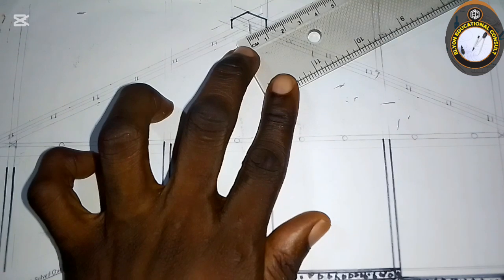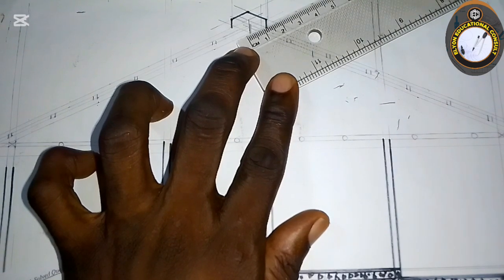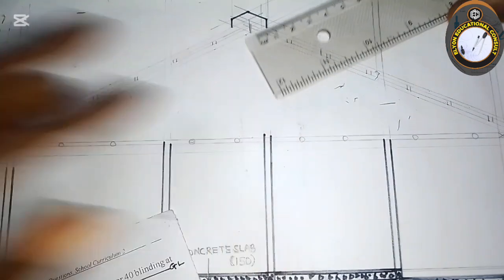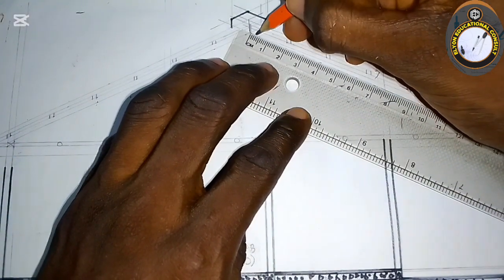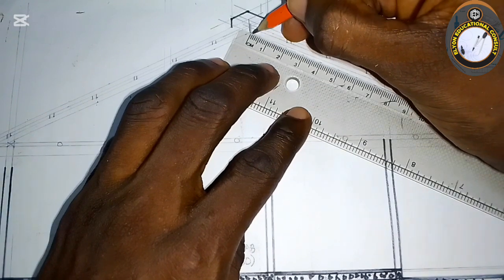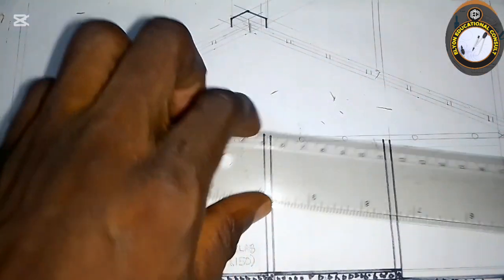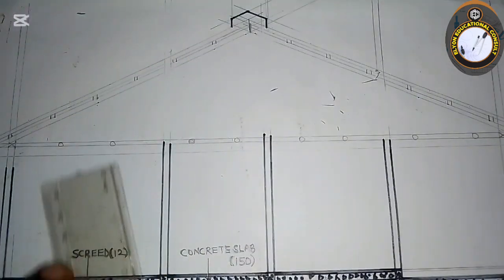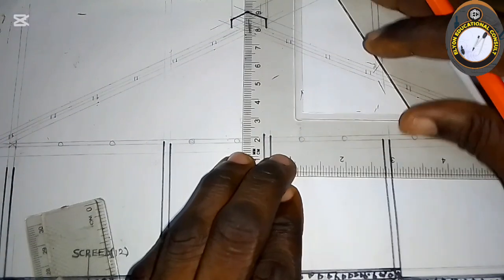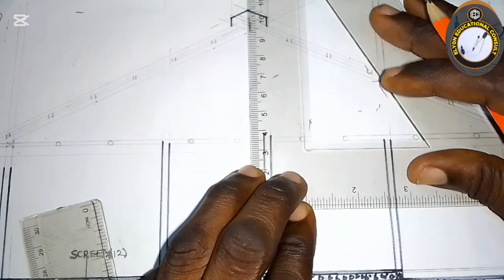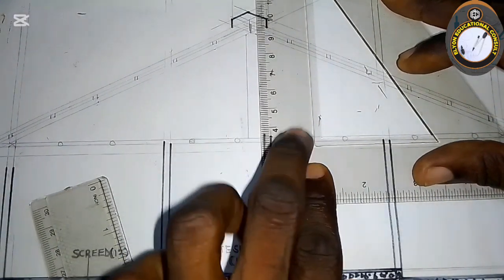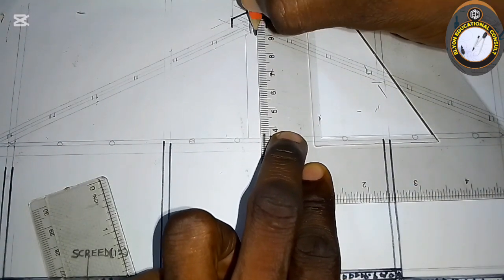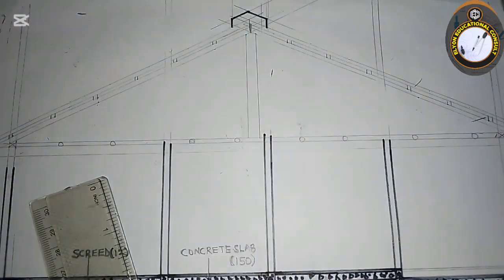Okay, let's take 0.2 to this side, then 0.2 to this side. Then I'm going to draw a vertical from that point there. So this is our king post. So we have the king post now.